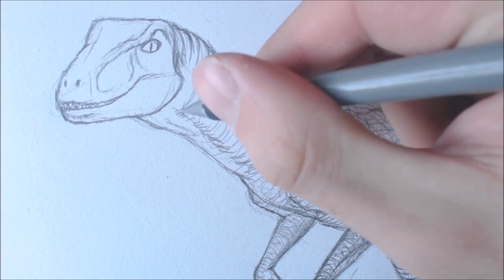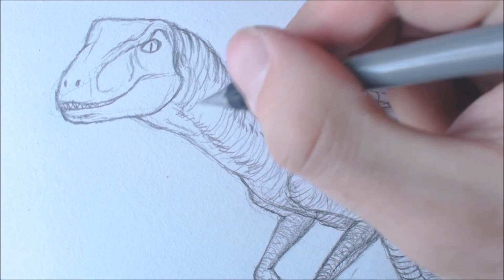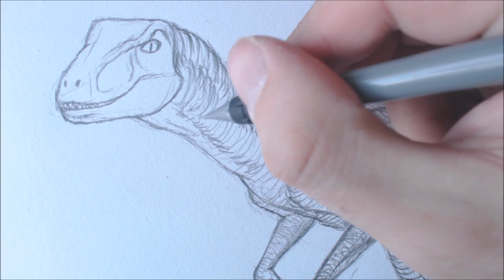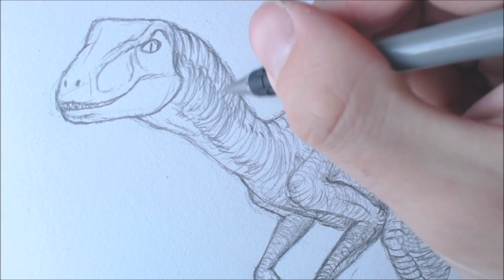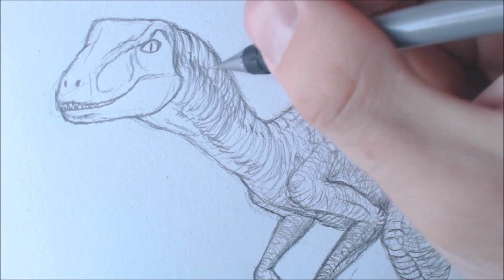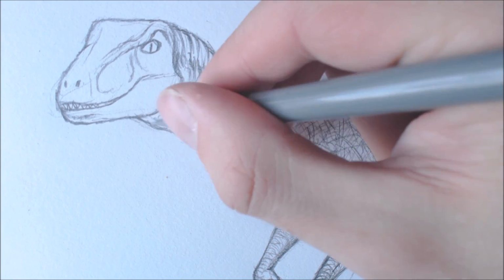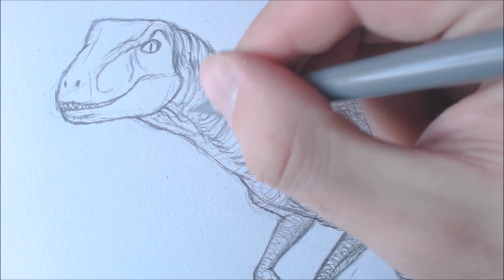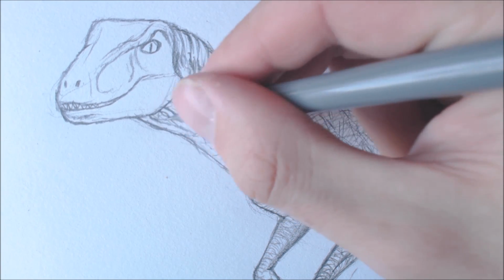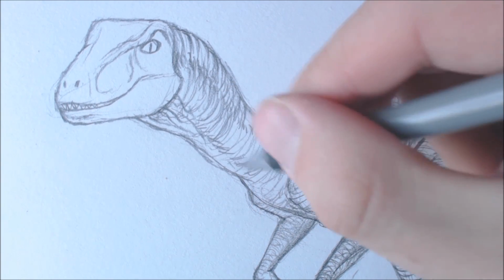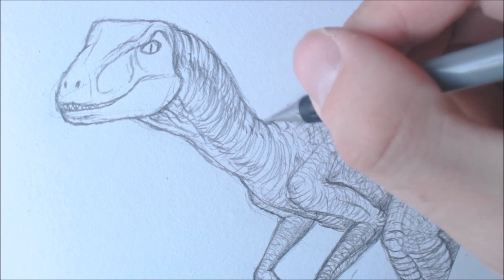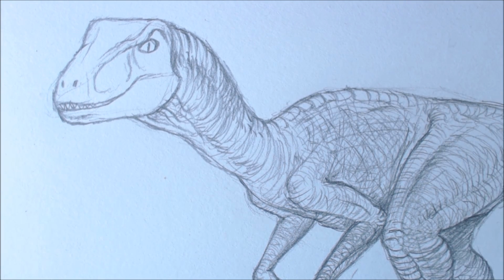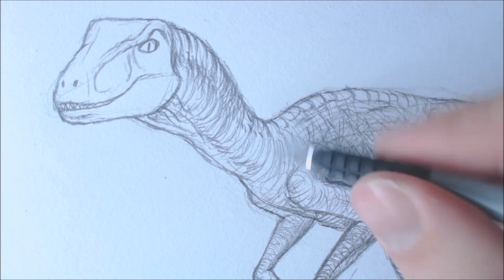Just lots of lines, basically. Around here, there's a bit of a muscle. So we're following the direction of the muscles, not necessarily the neck itself. The muscles make up the neck. And then around here is its throat, so put some curved folded skin lines for the neck and its throat. More lines. So many lines. But that's basically how you get your detail in your skin.